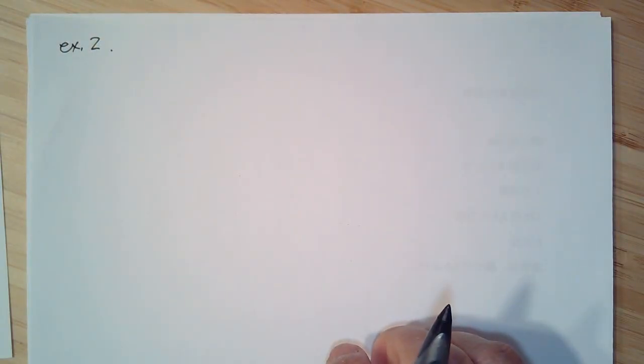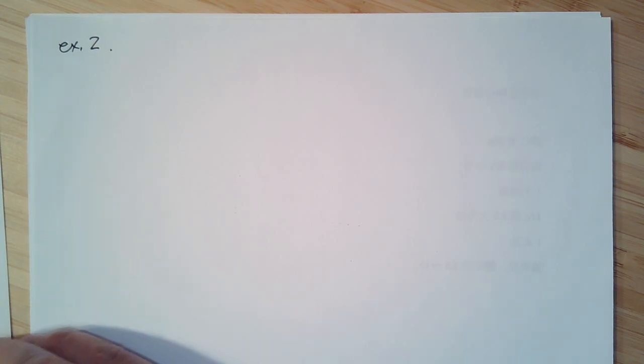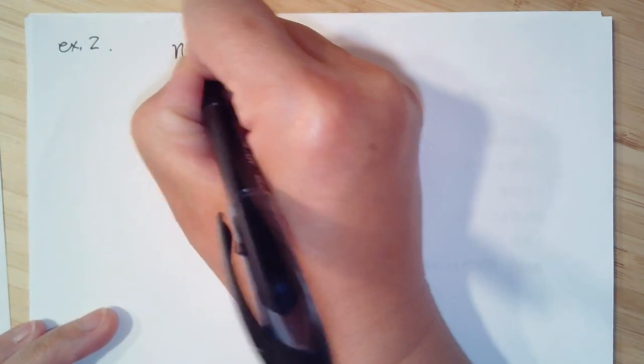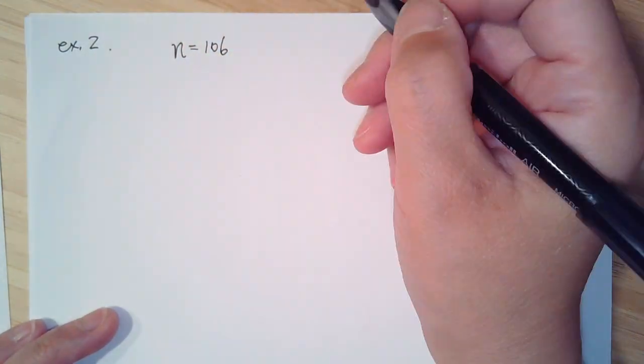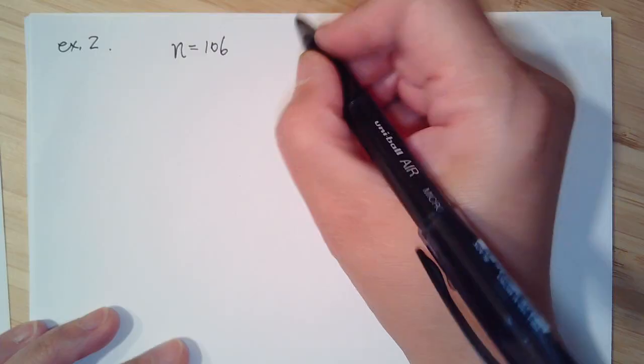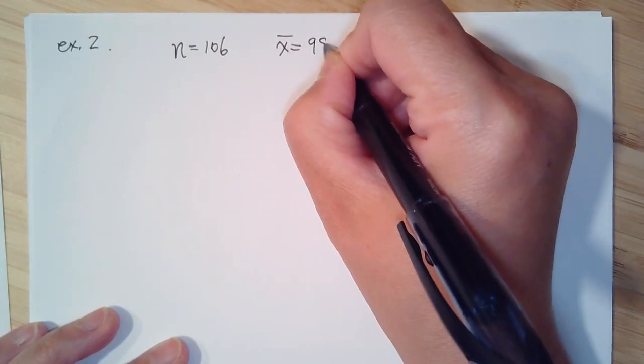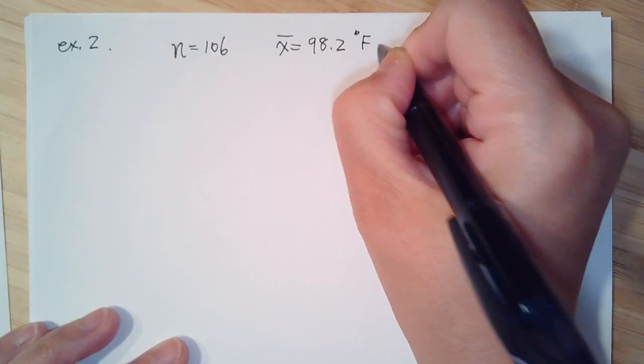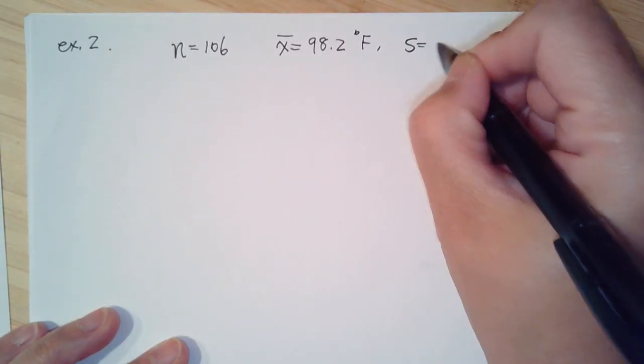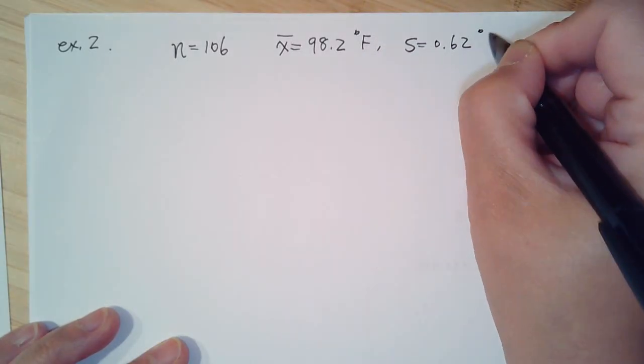Example 2, we're going to test the population mean. The body temperatures measured for a simple random sample of 106 adults, that's n, is 106, at 12 a.m. has an x bar for these 106 people. The x bar is 98.2 Fahrenheit, and the s is 0.62 degree Fahrenheit.